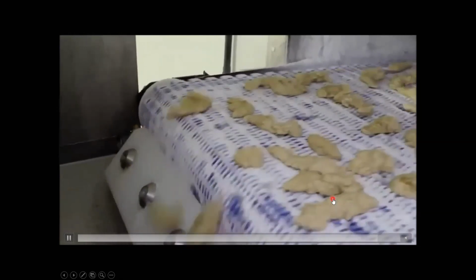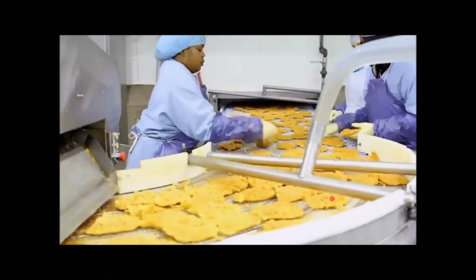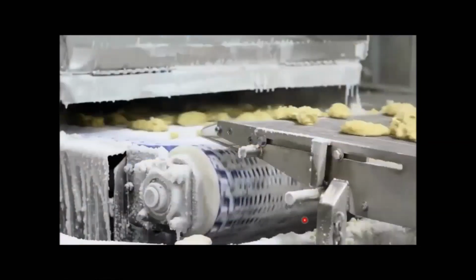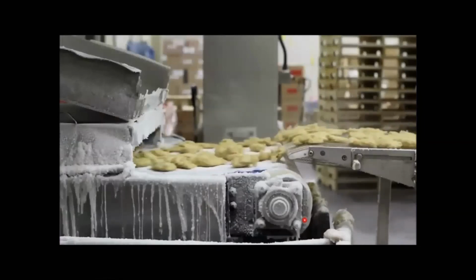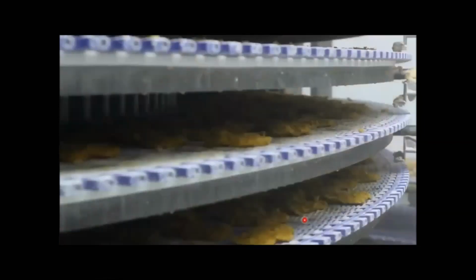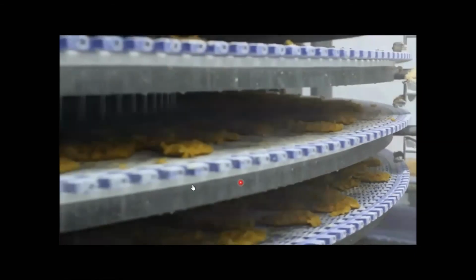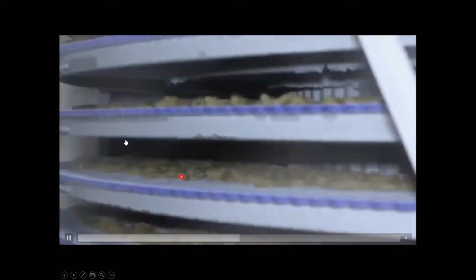So this is a spiral freezer. Now most of the companies are adapting this spiral freezer because the efficiency is more, so the turnover will also be increased. You can see the conveyor belt is rotating. By the time it comes out, it will be frozen, and it goes for packaging.